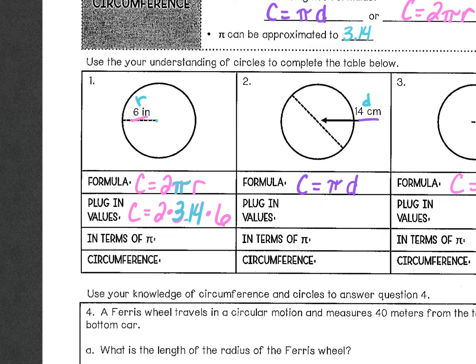We plug that into the calculator. Now, here's the thing. If the answer says in terms of pi, you are going to take these two numbers and multiply them to get 12, and then I leave pi in my answer. But when we're looking for circumference and we're using pi, we're going to take 2 times 3.14 times 12 in our calculator.